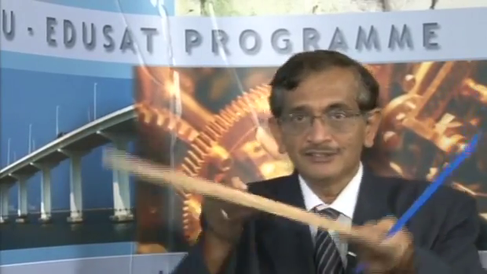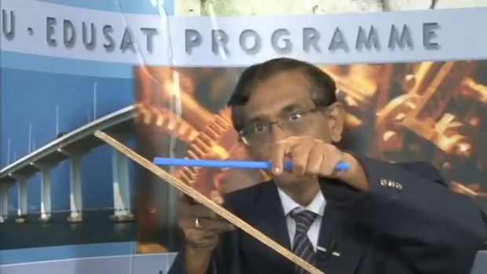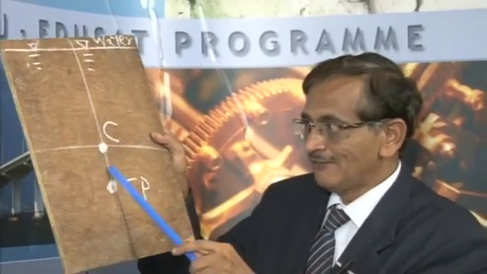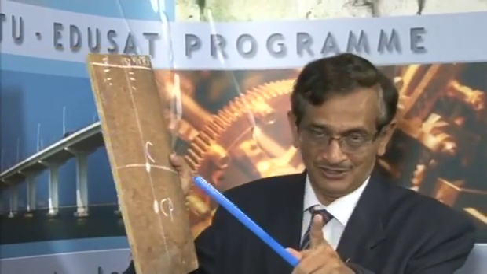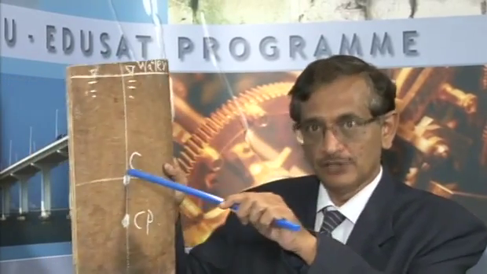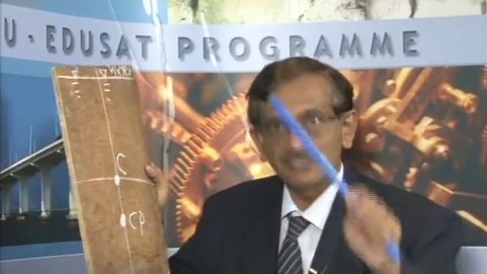I repeat, instead of horizontal or vertical, suppose it is inclined at some angle, say theta, you can see in the slide also theta, what will happen? In that case, definitely it will not be at C, it will be somewhere between C and Cp of the vertical position, correct? For example, if C is say 10 centimeter for a vertical, Cp is say 12 centimeter, I am just giving an example, do not mistake.